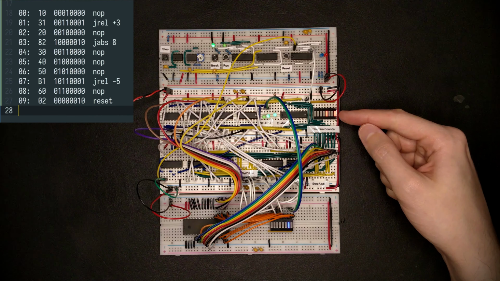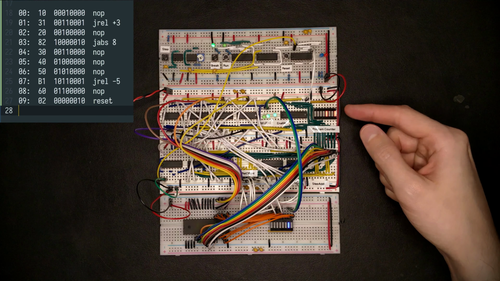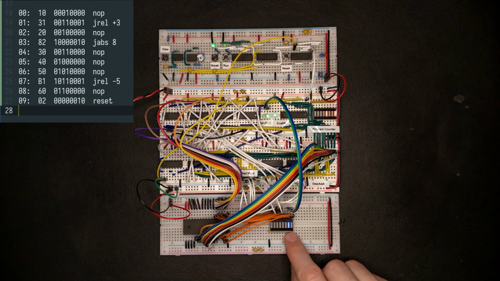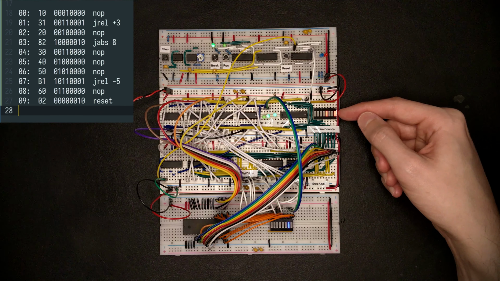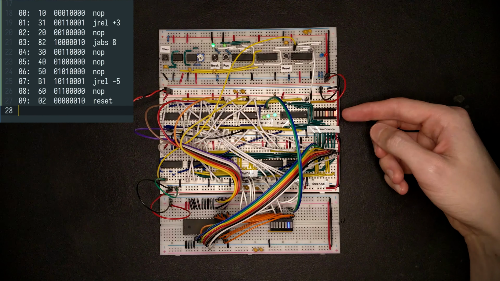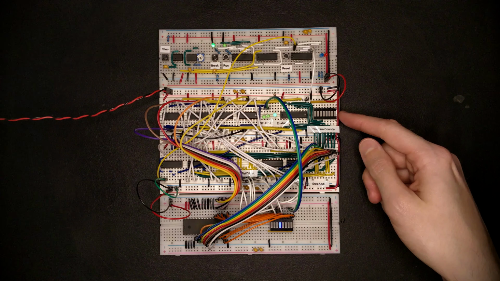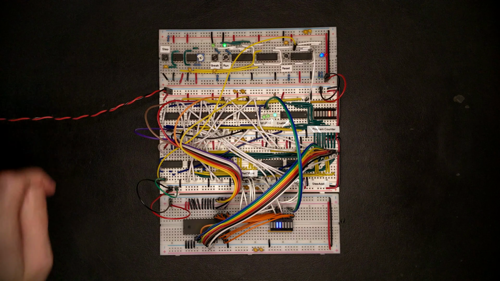And now address number 9 is a reset instruction, which you can see down here. It's a 10 at the end instead of a 01, which indicates that it's the reset pseudo instruction. So if I hit the step button now, the program counter should basically go back to 0 and start again with the program. And there you go. So we can let this run, and it will just loop.